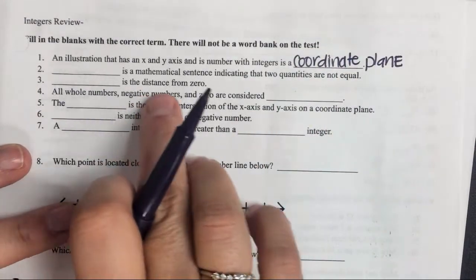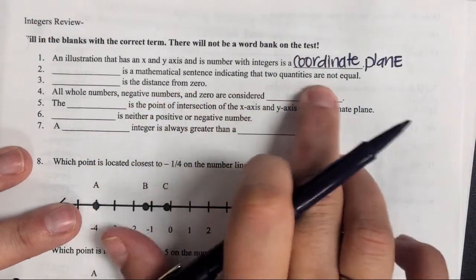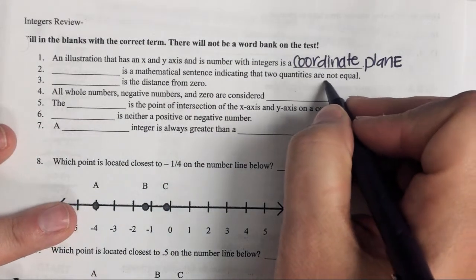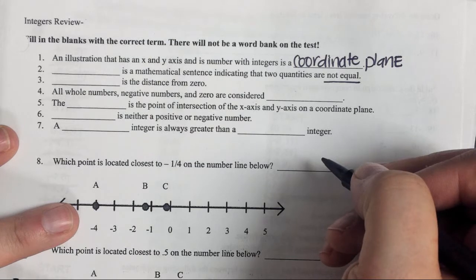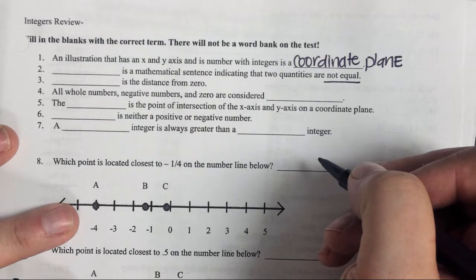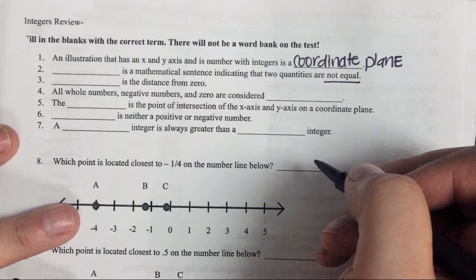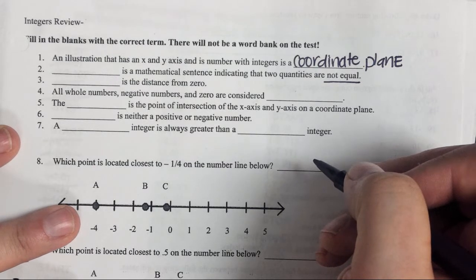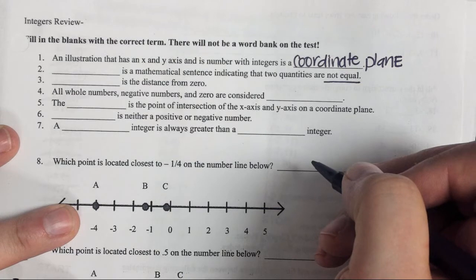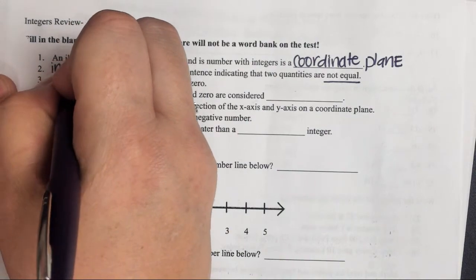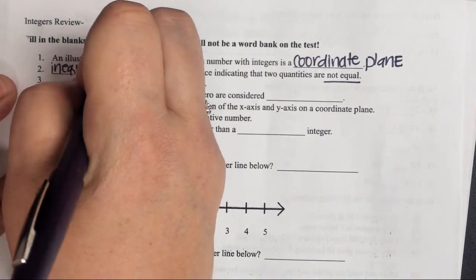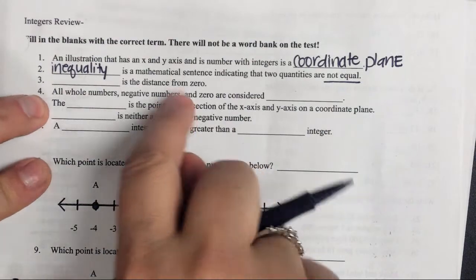Okay, number 2, a mathematical sentence indicating that two quantities, guys, here's your clue, are not equal. What is that? Not equal. Think about our notes we did this week. If something is not equal, think of your prefixes. In, you're saying inequality. Inequality, not equal.